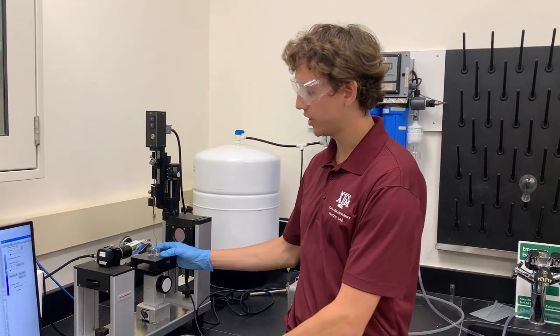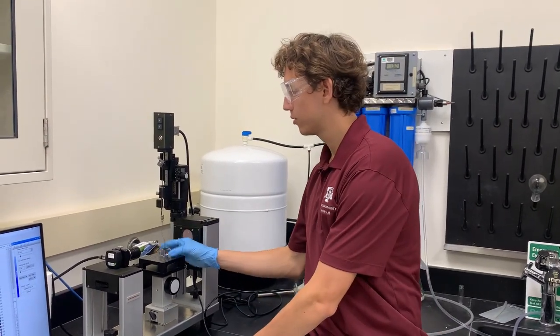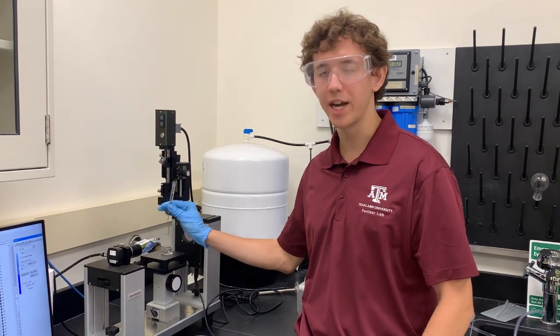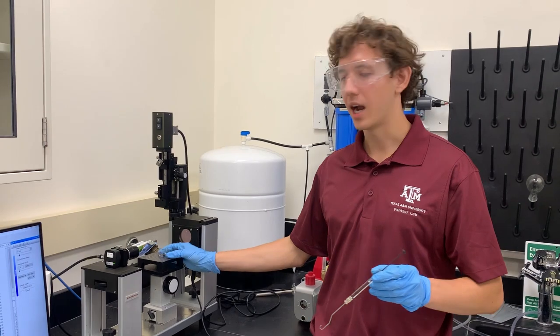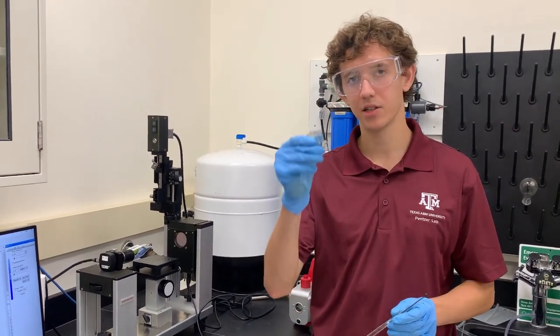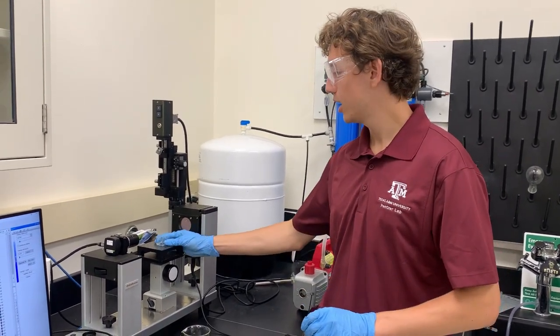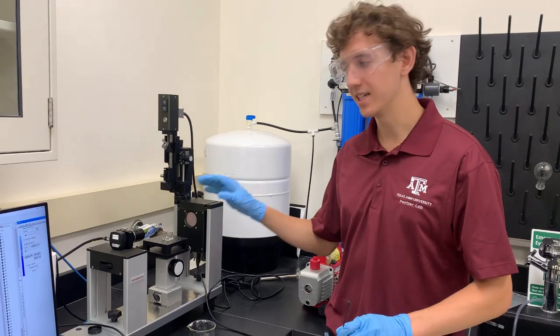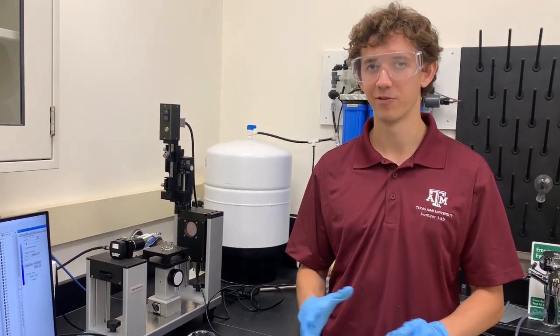After taking your measurement, dispose of your continuous phase, remove the needle and syringe and dispose of any residual fluid. Afterwards, clean your syringe and glass cell with acetone and let them air dry. Power down the instrument and disconnect the camera from the computer, and you're finished.